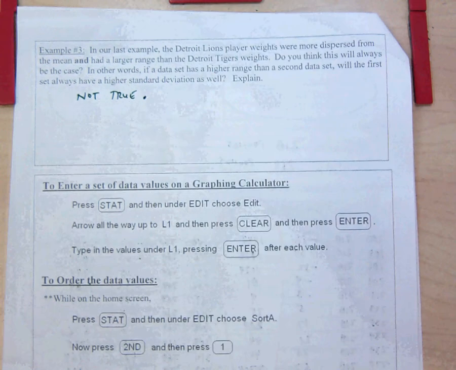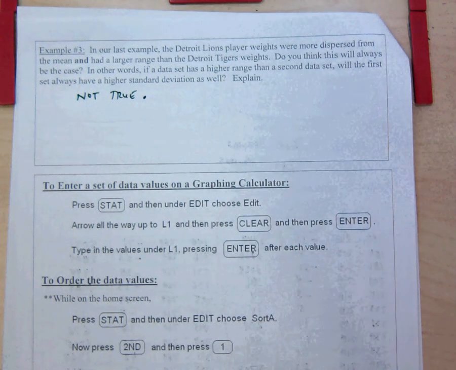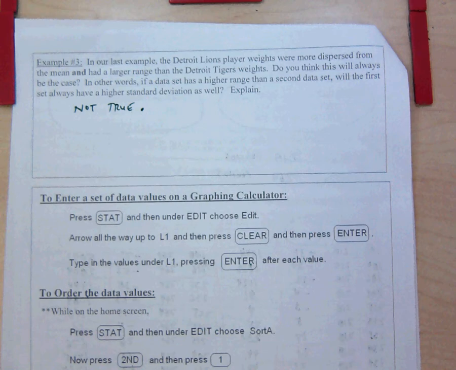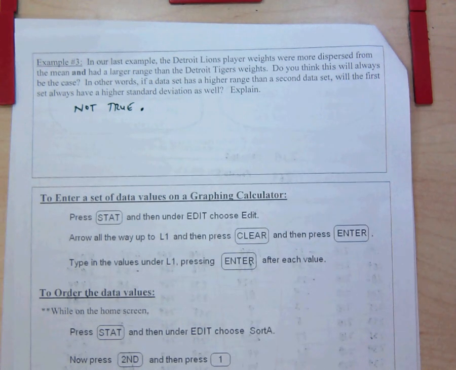So again, just because the high and low are more spread out does not mean they have to be more spread out towards the center, do they? Not necessarily. Okay? So that may be the case, but not always.